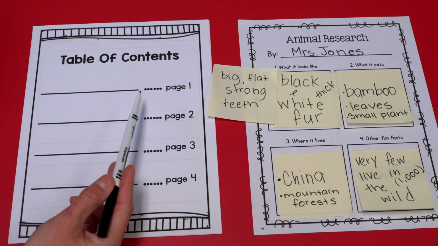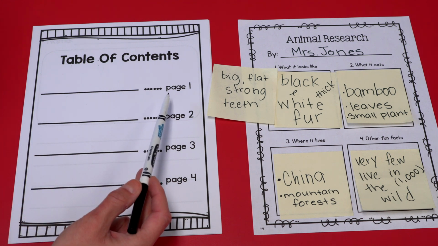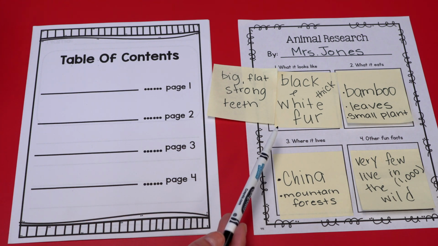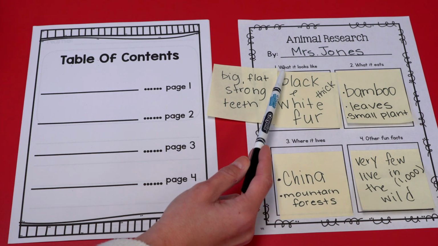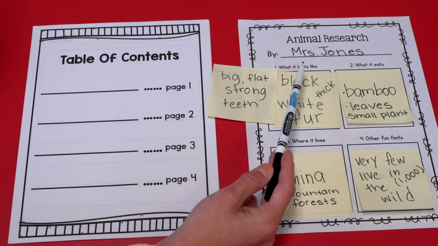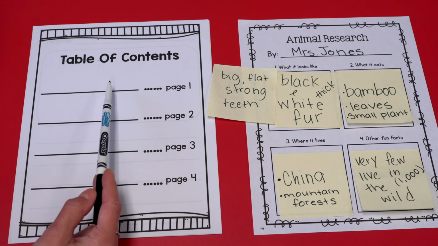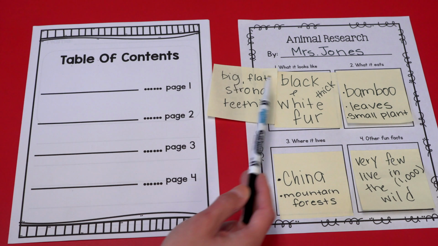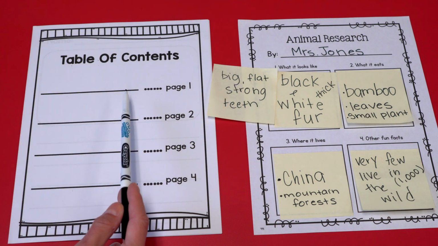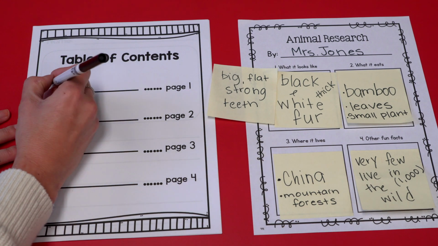So on our table of contents, there's a blank line here next to where it says page 1. And let's look on our animal research sheet. On our animal research sheet, it also has a number 1. And what's next to the number 1? Next to the number 1, it says what it looks like. So that's exactly what I'm going to write for my first line in my table of contents, because that's what's going to be located on page 1. So I'm going to match up the number on my graphic organizer to the page number in my table of contents. So for number 1, I'm going to write what it looks like.